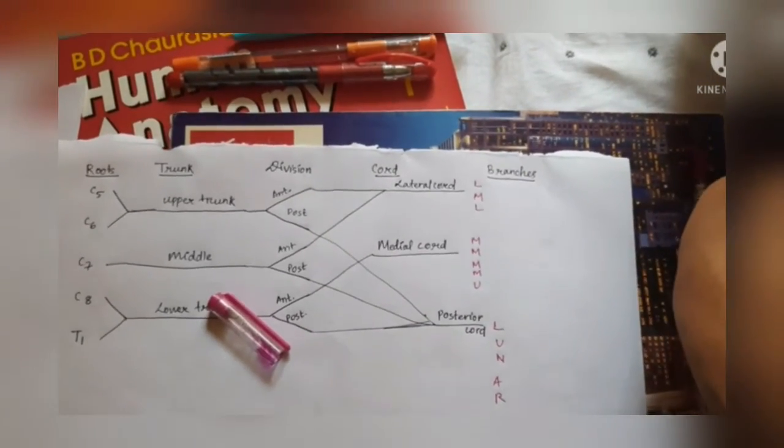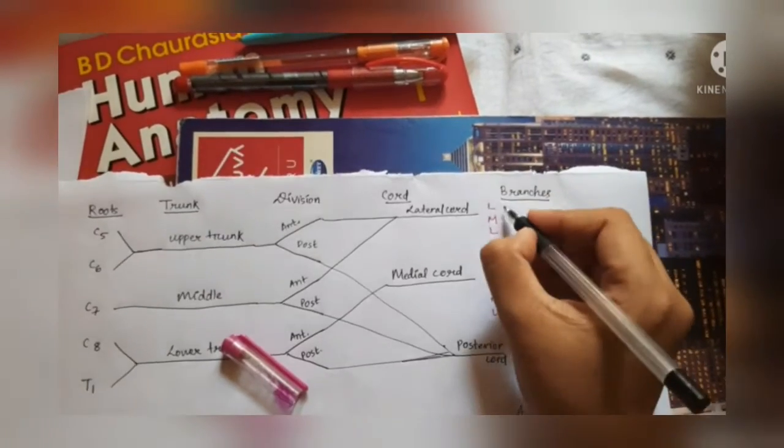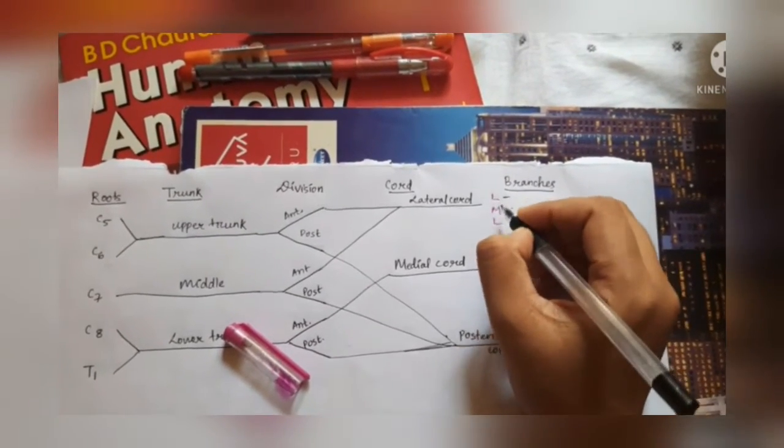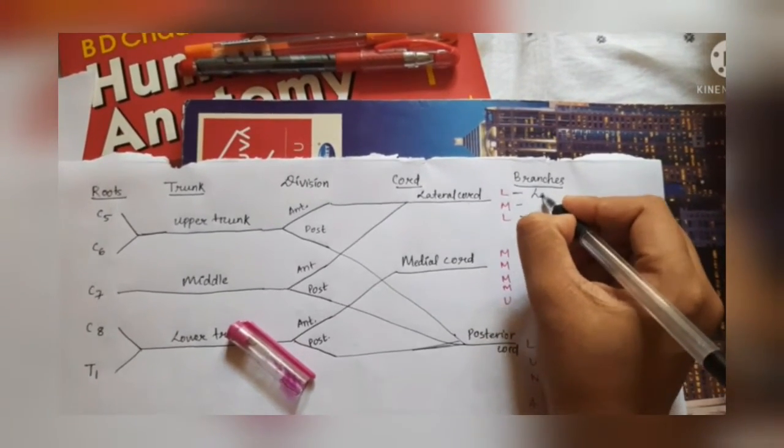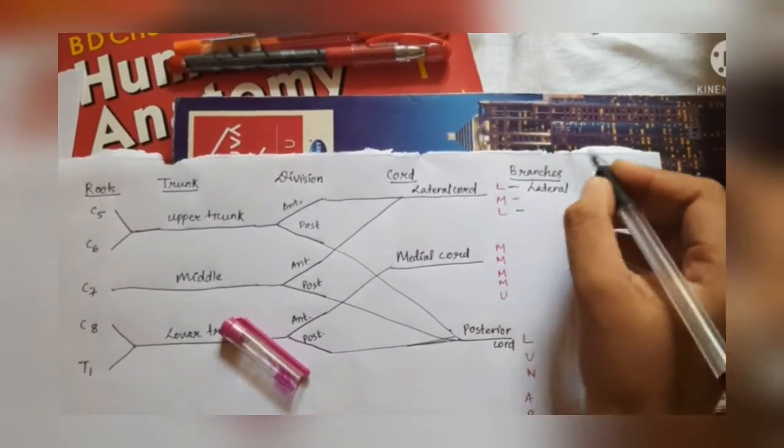So now let's see what the L stands for. L stands for lateral pectoral nerve.